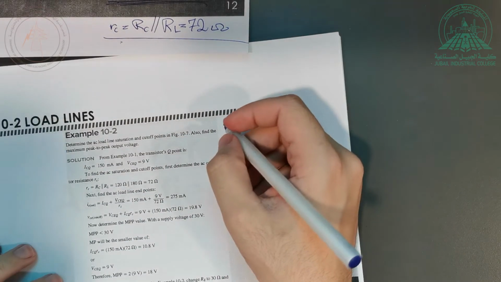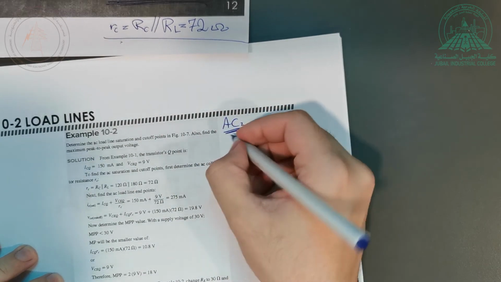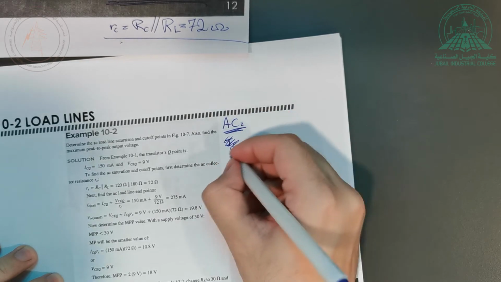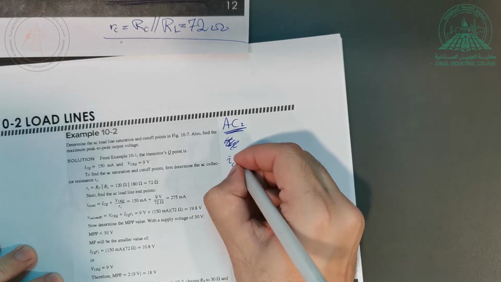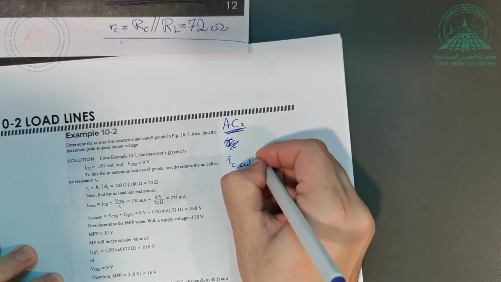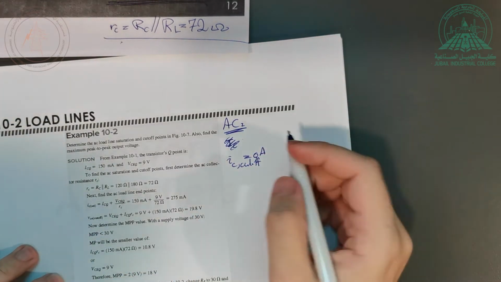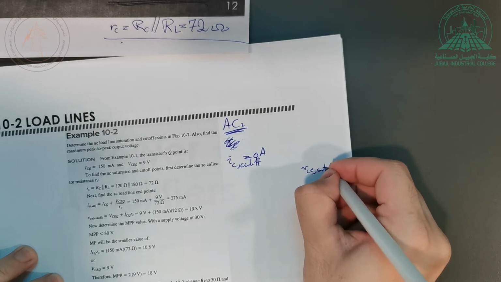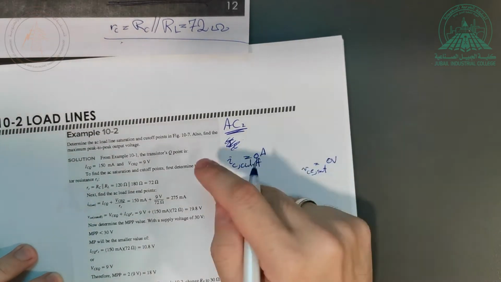So from the AC load line, what do we have? First thing, iC. Sorry, it should be small letters because it's AC, right? So iC in the case of cutoff. Cutoff means the current is always 0 ampere without even thinking, right? 0 ampere. Then vCE in the case of saturation. Again, saturation means short circuit, which means 0 volt without thinking. And I need to get these two now.